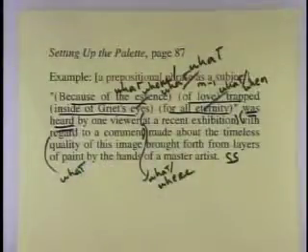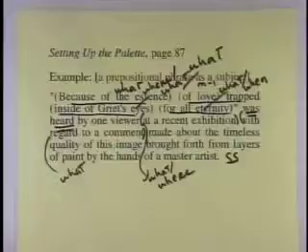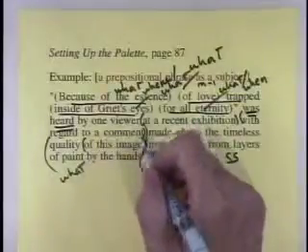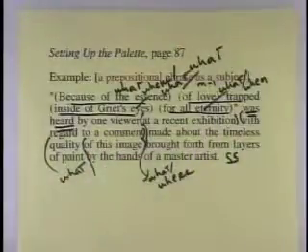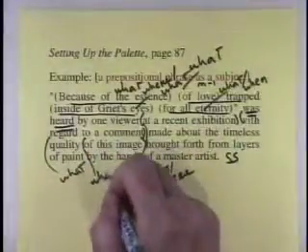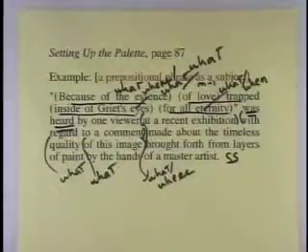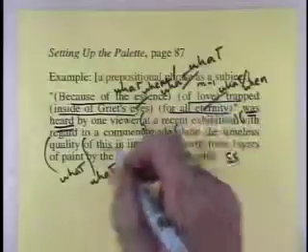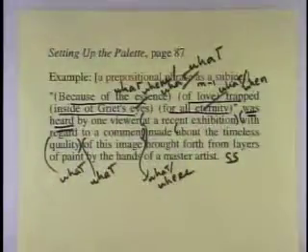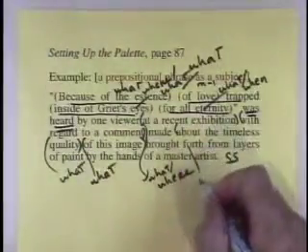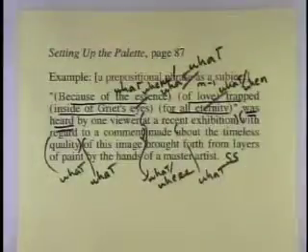Vince, can you find another one? Of this image. I'm looking for that right here. And of this image answers what? Elbelin, where's another one? About the timeless quality. And that answers what? Kim, see another one?